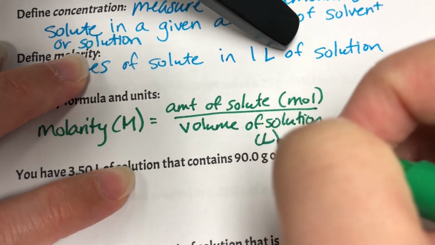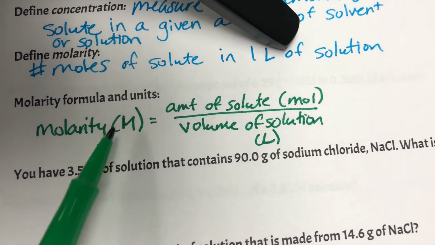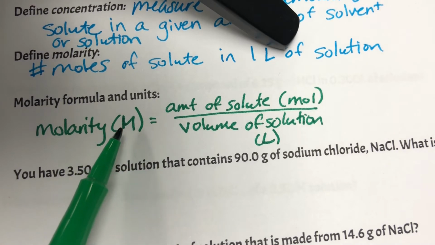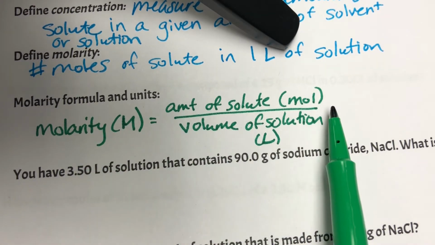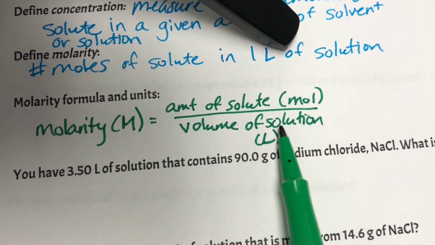And that one's going to be in liters. All right, the molarity, capital M, is the amount of solute you have in moles divided by the volume of the solution.